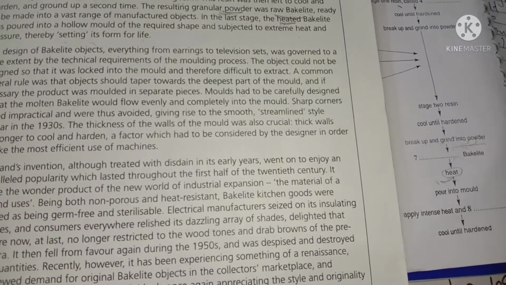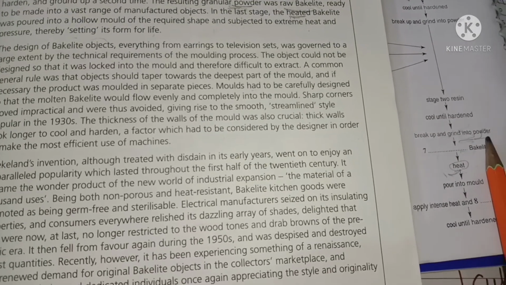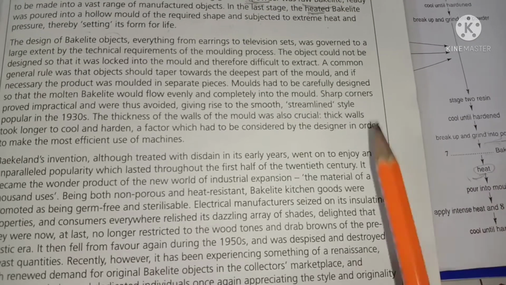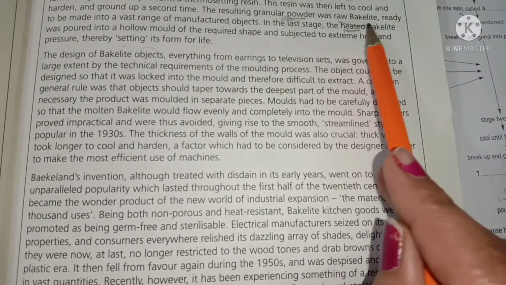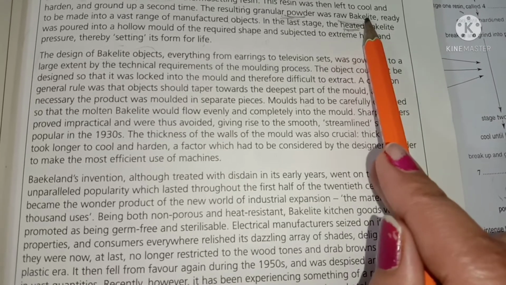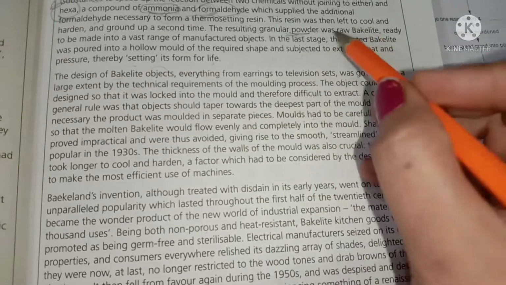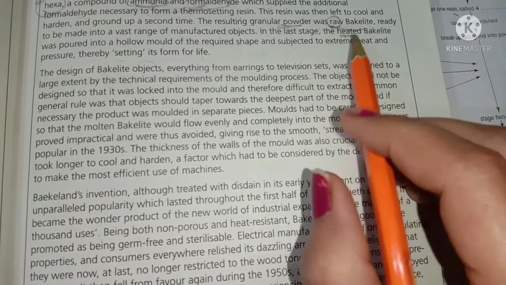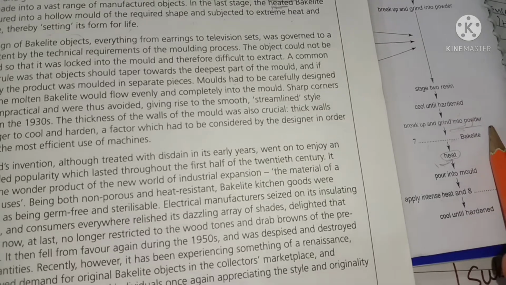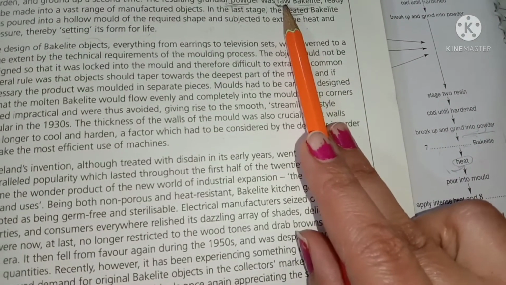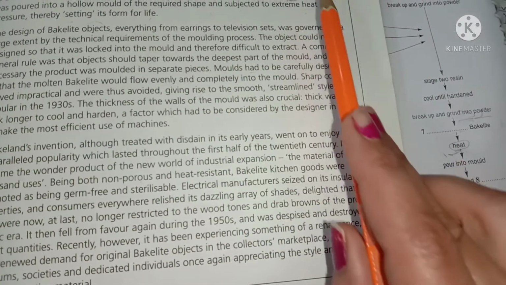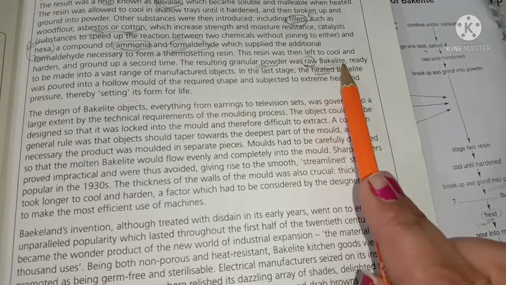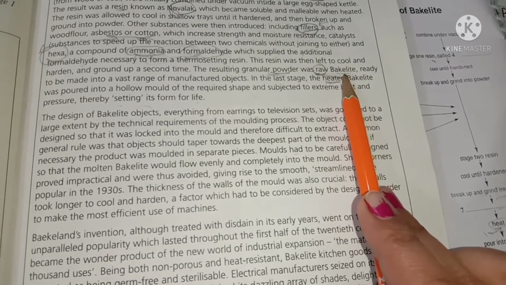The comma is there, bakelite is already mentioned, so the answer is raw. Again, I found the answer near the comma.